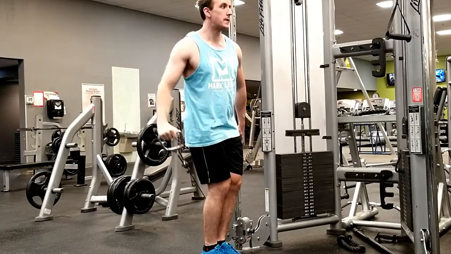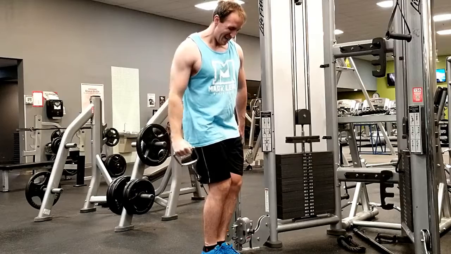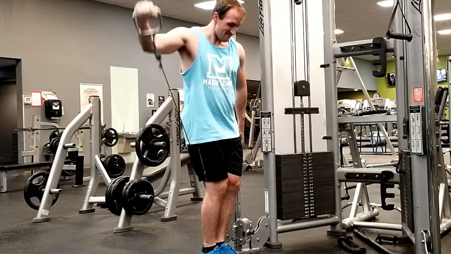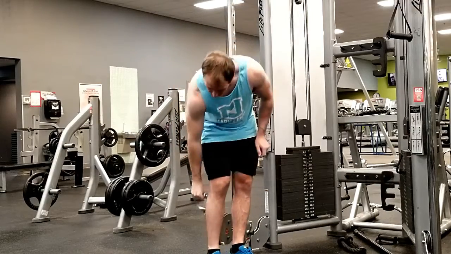I programmed 3 sets of this exercise, and as the exercise implies, 21 reps. And I promise you that your side delts will be screaming after this one. So definitely give this one a try, and I love it.